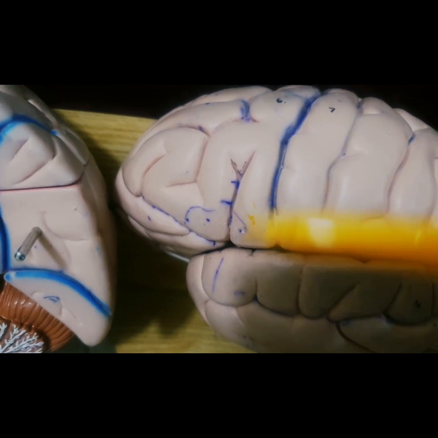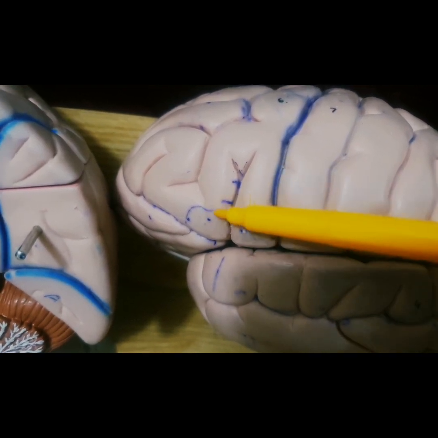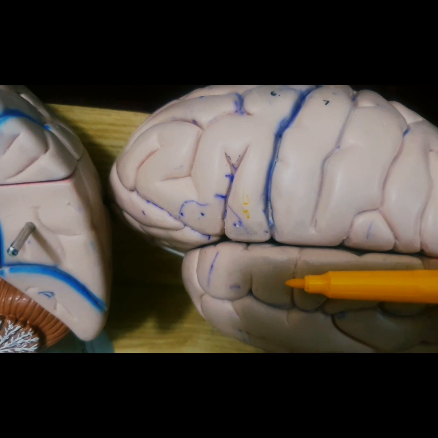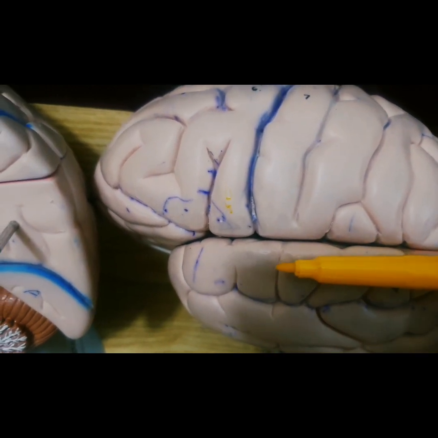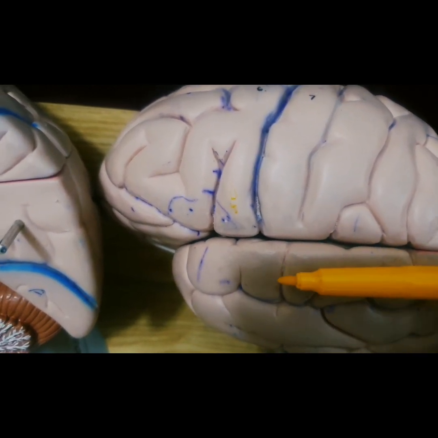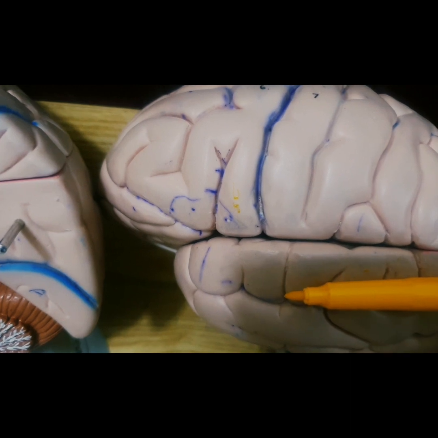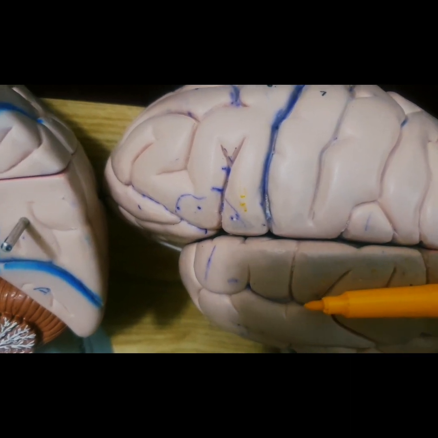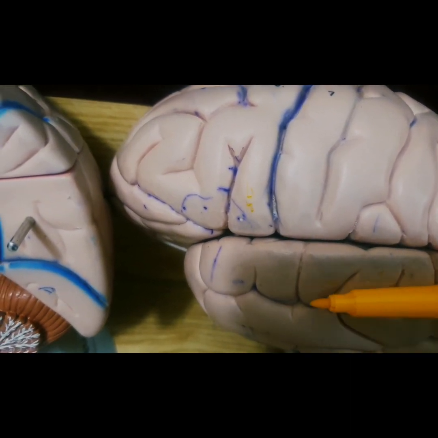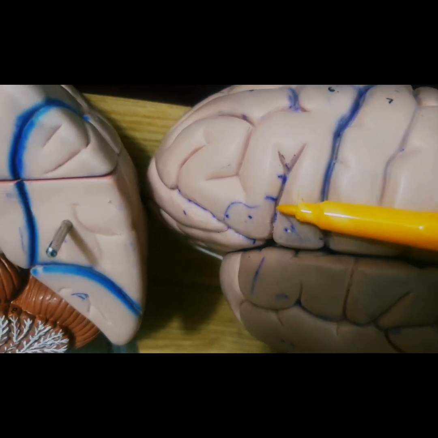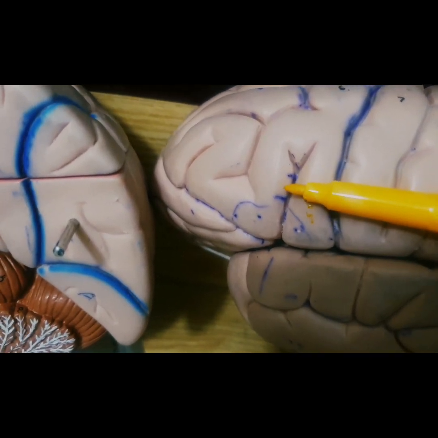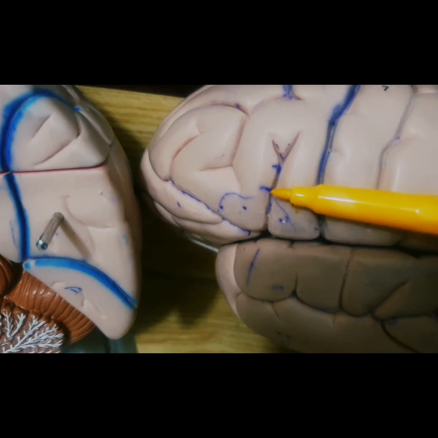If there is loss of the ability to produce speech, this area is affected, but this area is retained. So it means that a person retains the ability to think the words they wish to say. They can write the words and they can understand their meaning, but there is no ability to produce the speech. This is called expressive aphasia.